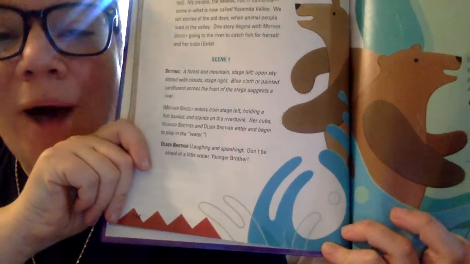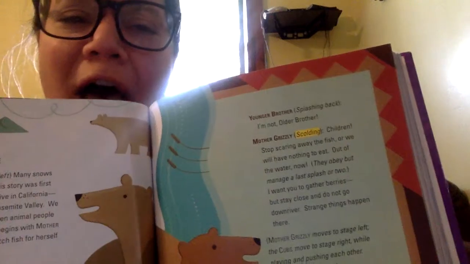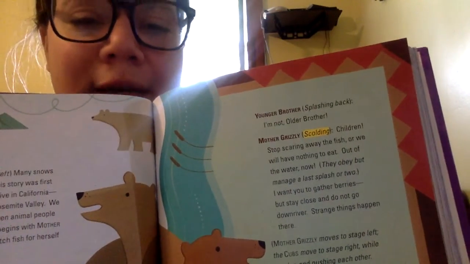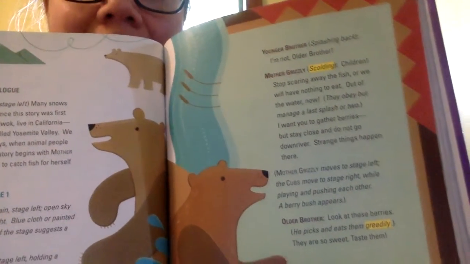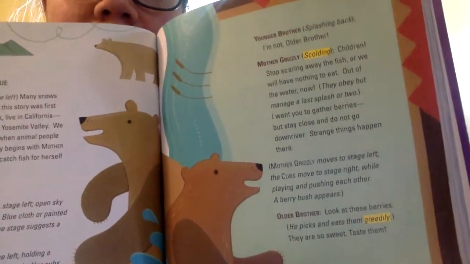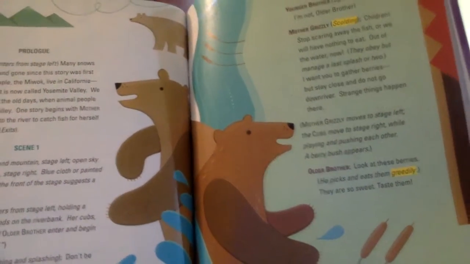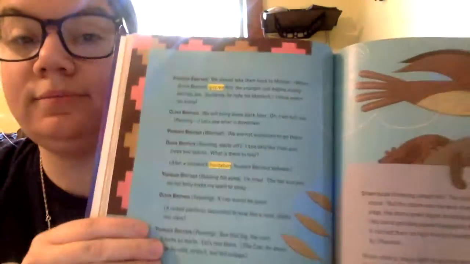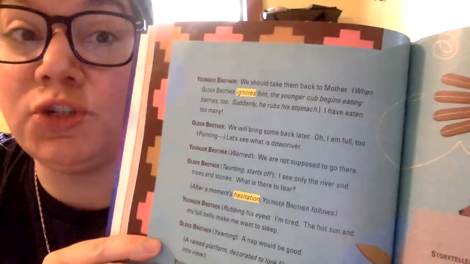Don't be afraid of a little water, younger brother. I'm not, older brother. Children, stop scaring away the fish, or we will have nothing to eat. Out of the water now. I want you to gather berries, but stay close and do not go down river. Strange things happen there. Look at these berries. They are so sweet. Taste them. We should take them back to Mother. I've eaten too many.